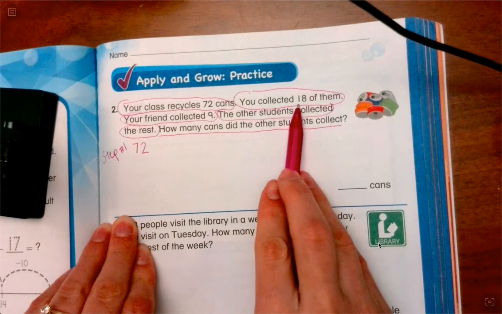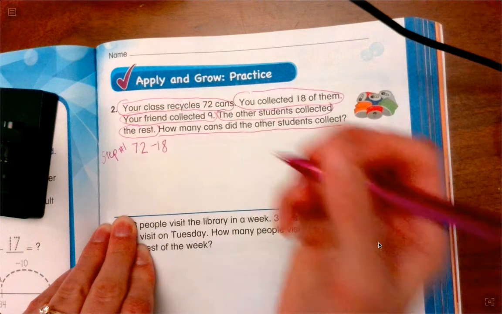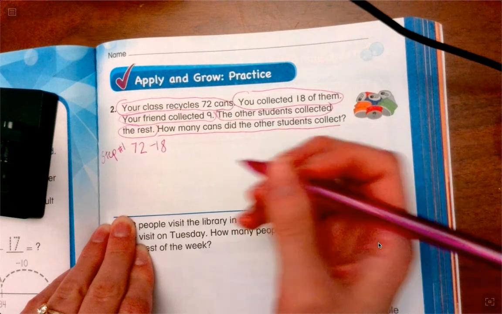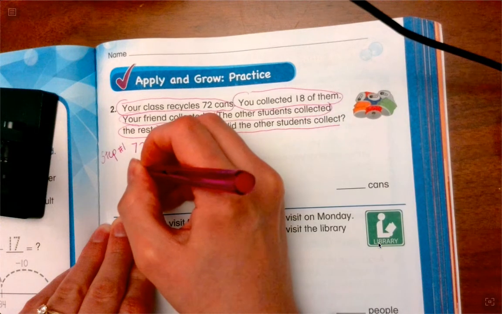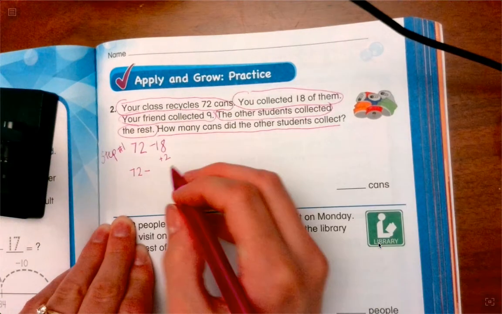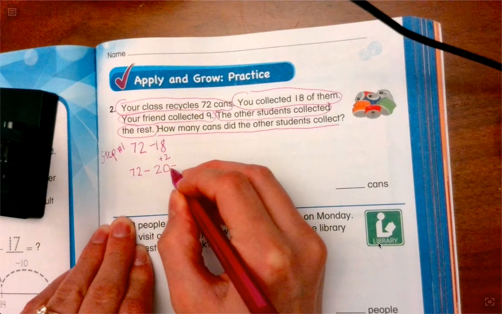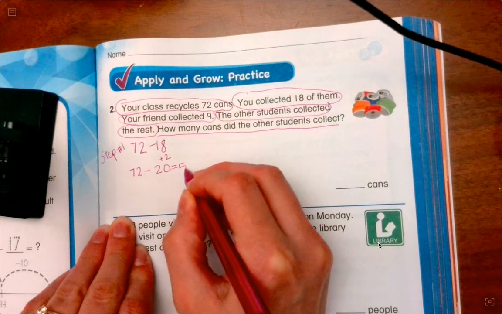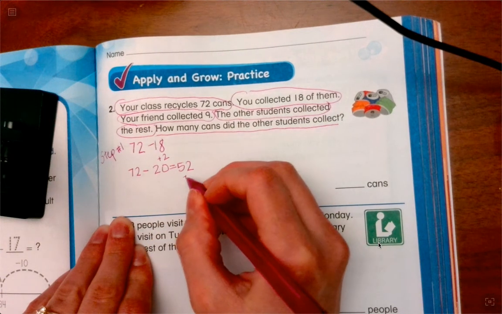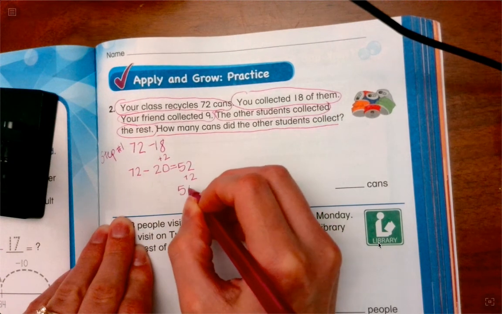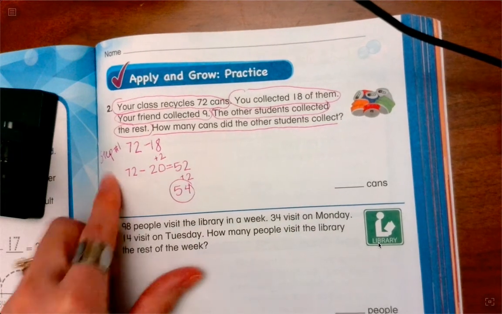And I collected 18. So let's go ahead and subtract that 18. All right, and when I subtract the 18, let's do compensation. It's close to 20. So if I add 2, that 72 minus becomes 72 minus 20, which is not 62, but 52. And I'm not done because I have to add that 2. So now I have 54, right? That's my answer to step 1.